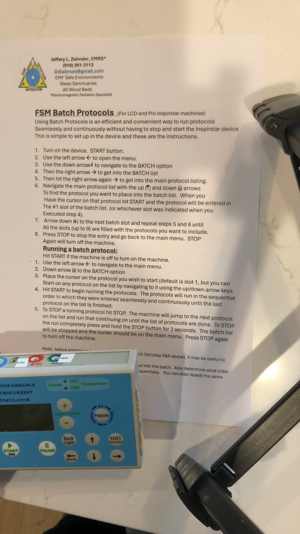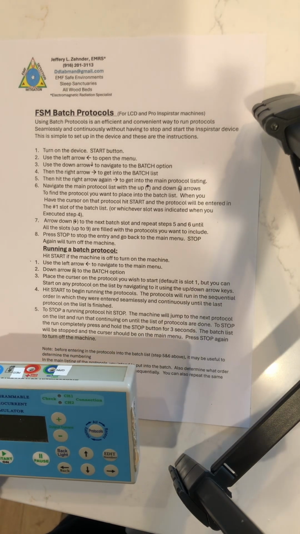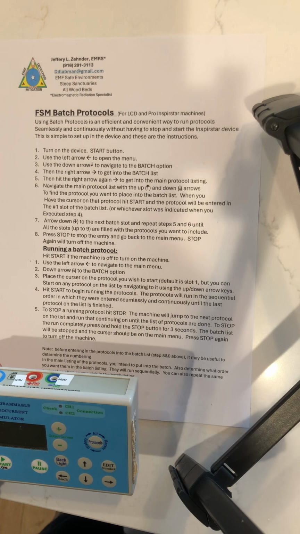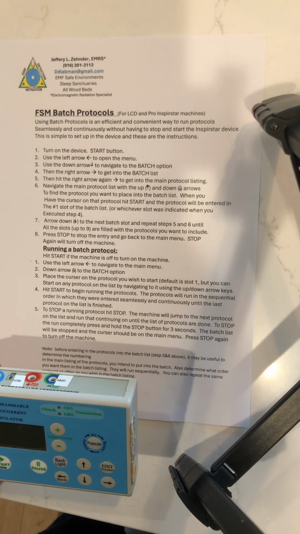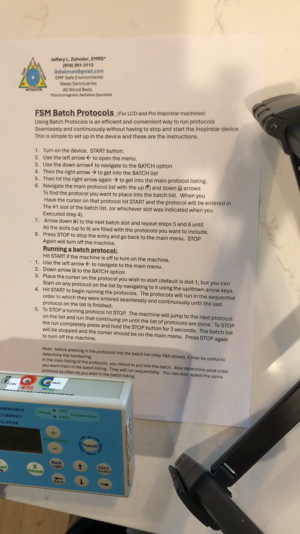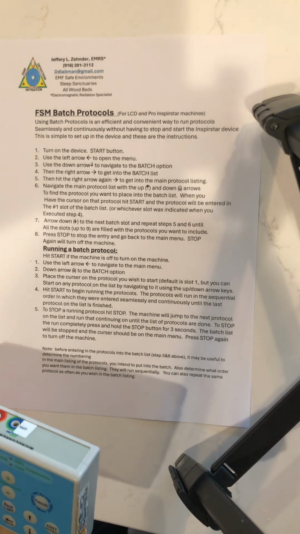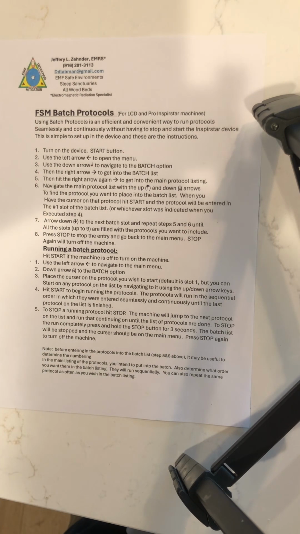Remember to pay attention to order and which sequence you want to run, and how many protocols you want to run. And there's also written instructions if you need that.